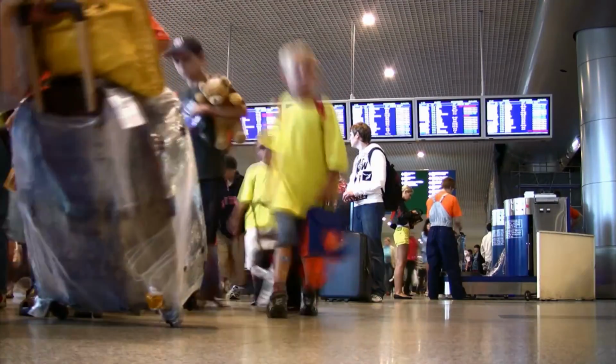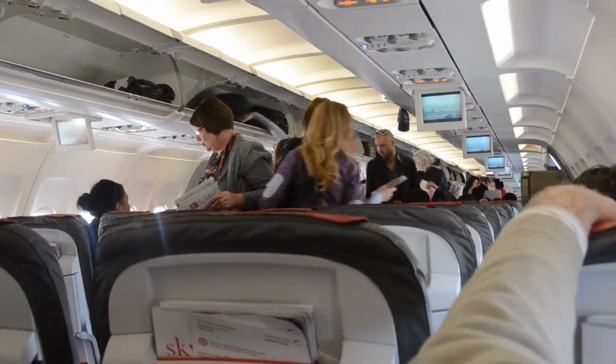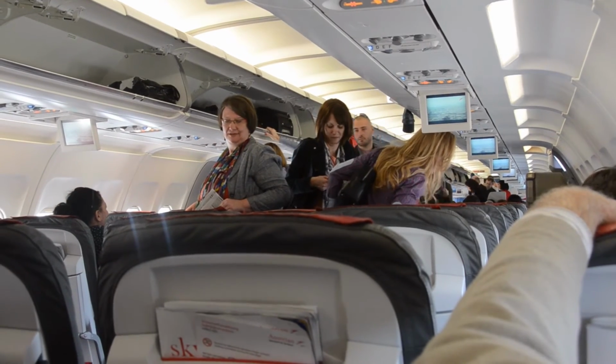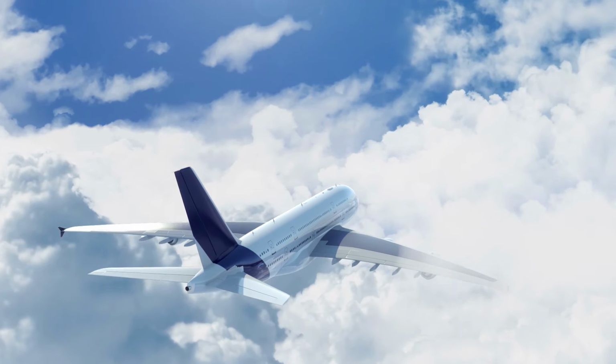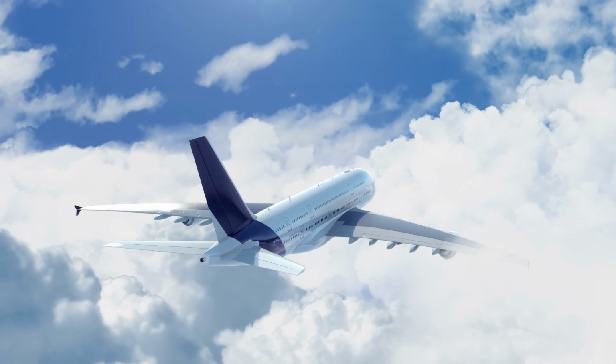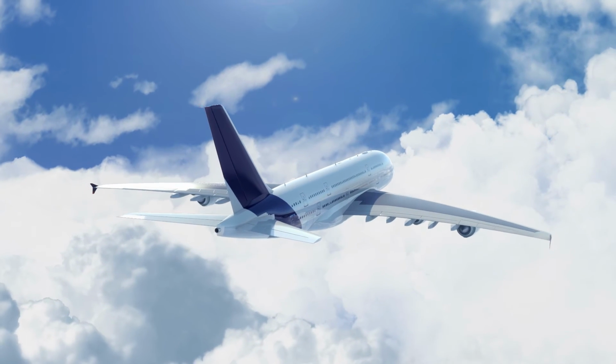Here's an example of a pitch I can imagine the airline JetBlue delivering when it started. For frequent travelers who have tight budgets, JetBlue is a low-cost airline that feels classy. Unlike other budget airlines and buses, our flights are clean, on time, and fun.